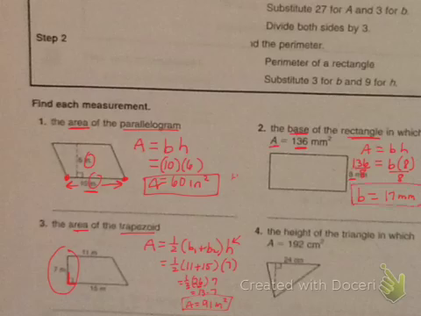Number 4 is asking you for the height of a triangle given the area. You'll notice that they put a 24 here. What is that 24 referring to? The base. Okay, you've got to be able to read your pictures. So we're going to write the area of a triangle formula, which is 1/2 base times height. The area was given to us as 192, so I place that under the A, equals 1/2. The base is 24. My height is what is unknown, so I'm going to call it H.